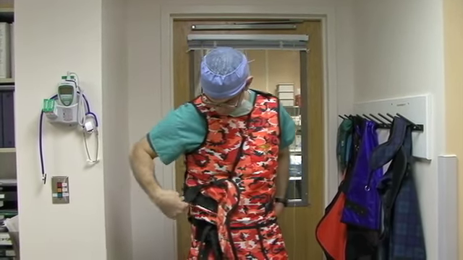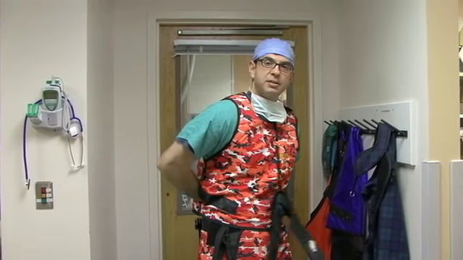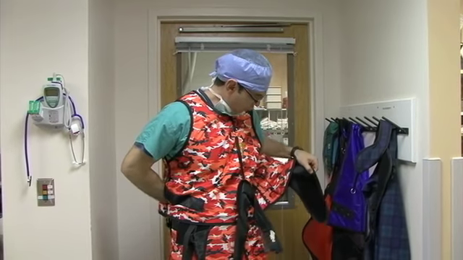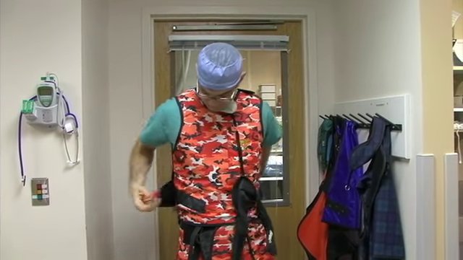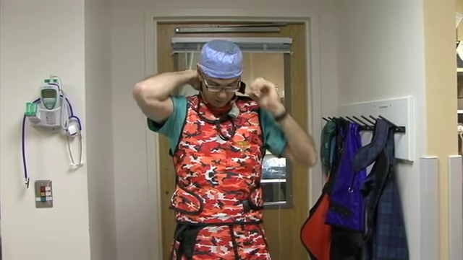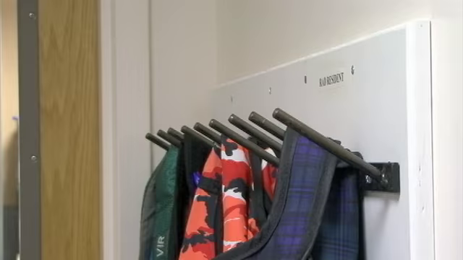Then with your right hand, you're going to reach through the back slit and grab the Velcro from the left side and secure it down in front of you. And then the same thing with the left side. And then finally, you take the thyroid protector and secure it behind your neck. Voila, lead.